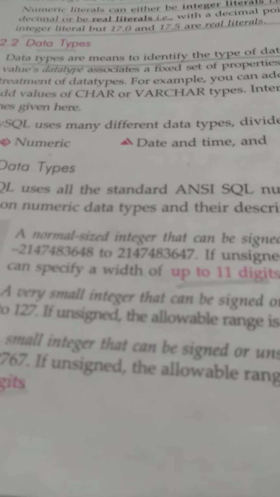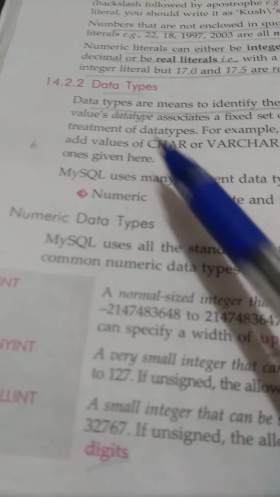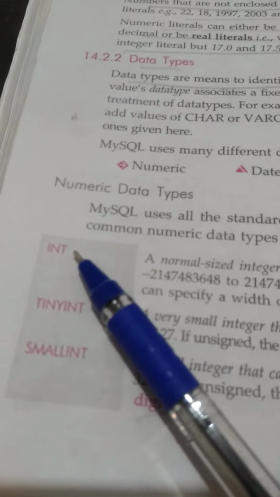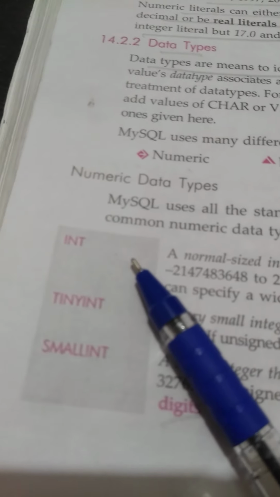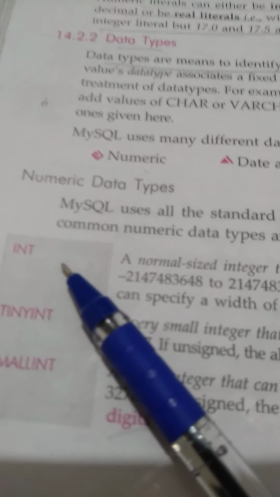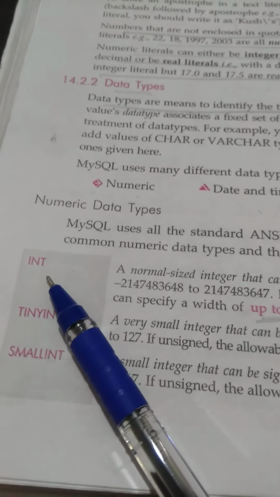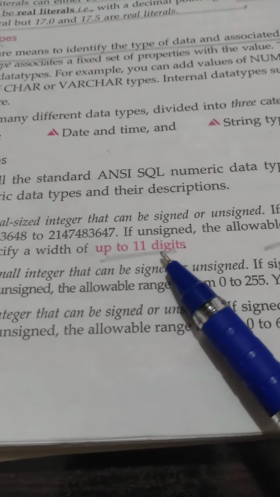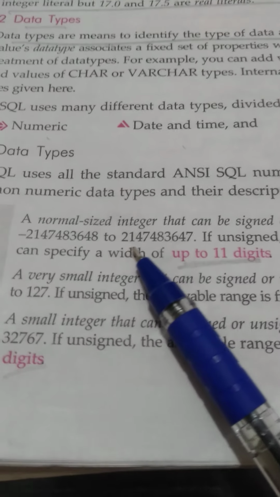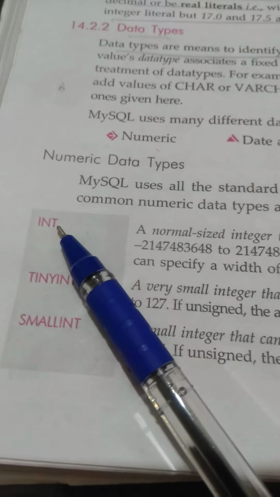Good morning, students. Now we will discuss data types, numeric type. In numeric type, there are integer and decimal. Integer, by default, generally we take int. Whenever you take the int data type, you can store up to 11 digits. This much digits in the minus and till this much digits you can store in this int data type.